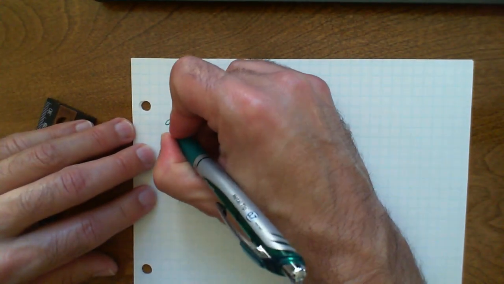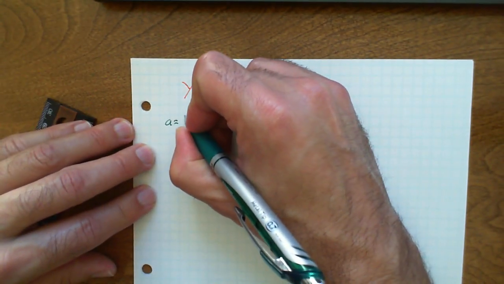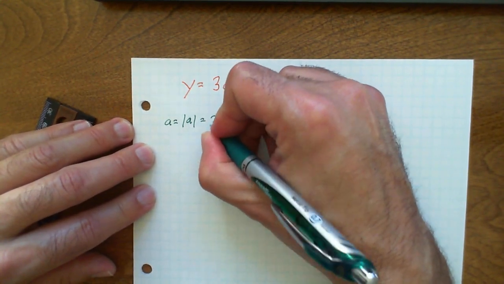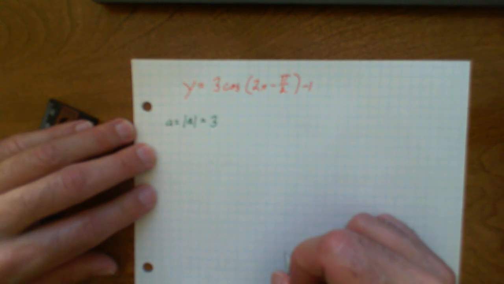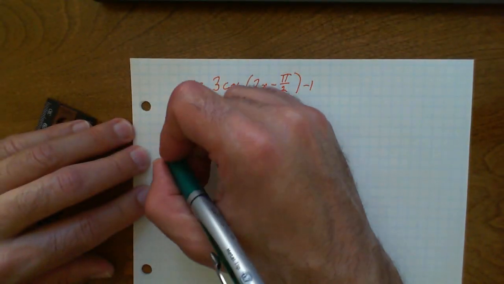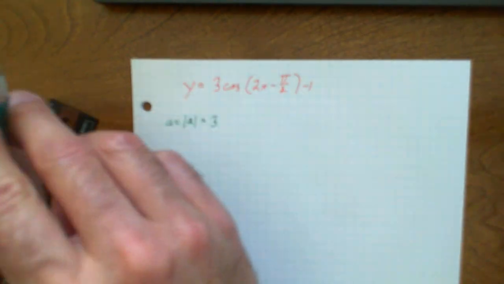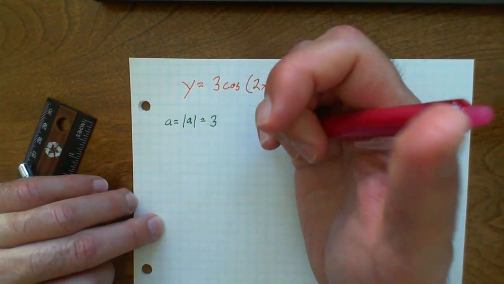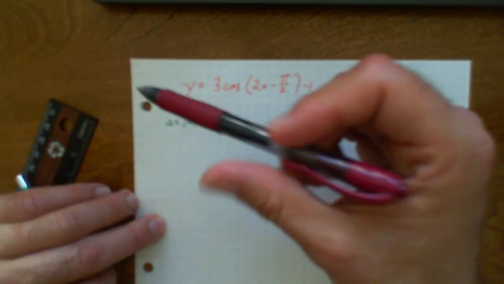So we've got the amplitude equals the absolute value of A. My A is 3, so my amplitude is 3. Easy. Well, I think it's easy. The period, so let me circle my answers in pink so I know which ones I'm going to use.